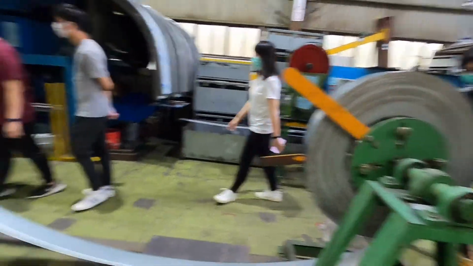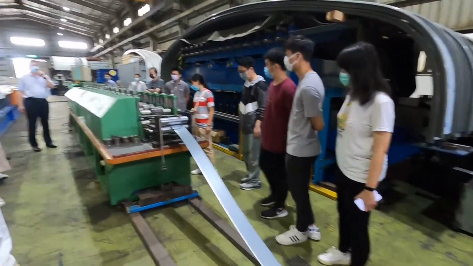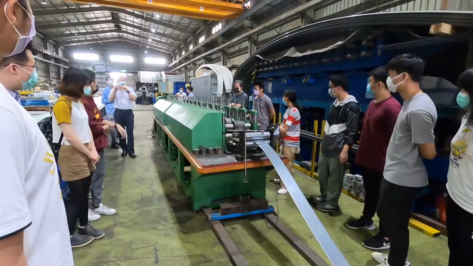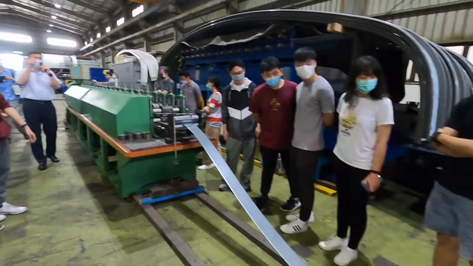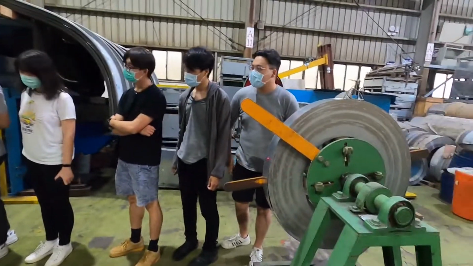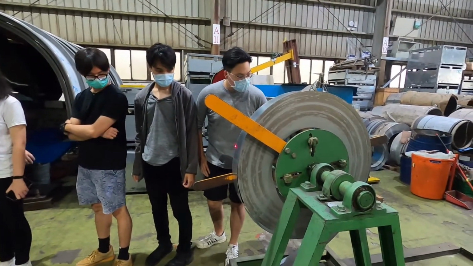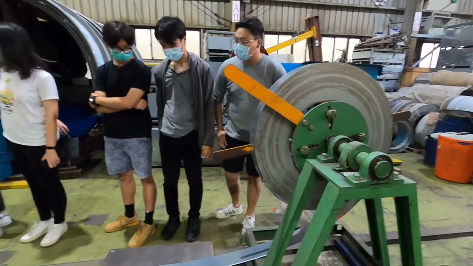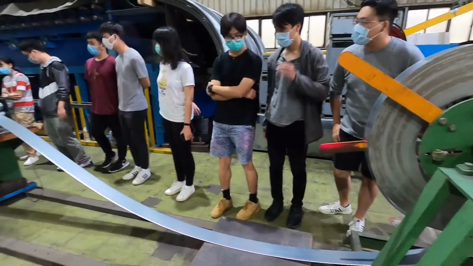All right, this is the cold roll steel roll warmer. Why do we name it cold roll? Because the strip, the metal strip, is a cold roll material, and the surface is alloy galvanized. So we call it galvanized steel. That's the reason we call it cold roll steel strip.